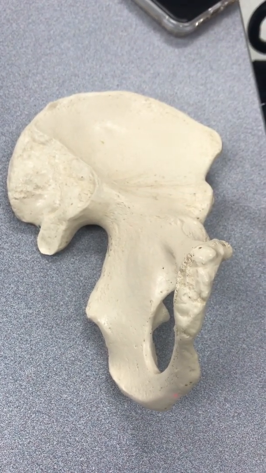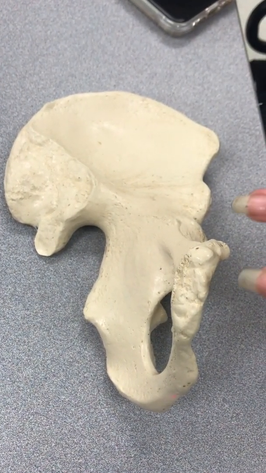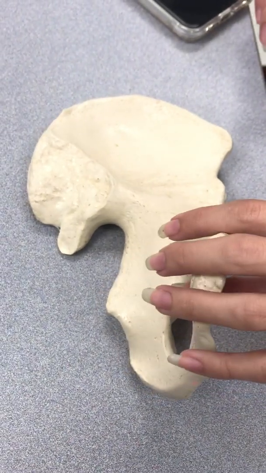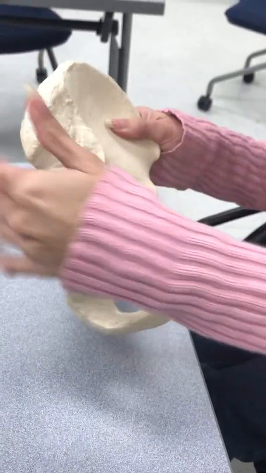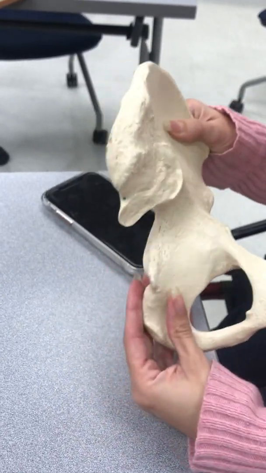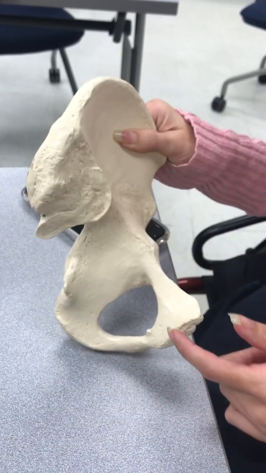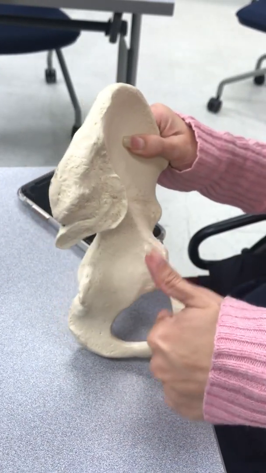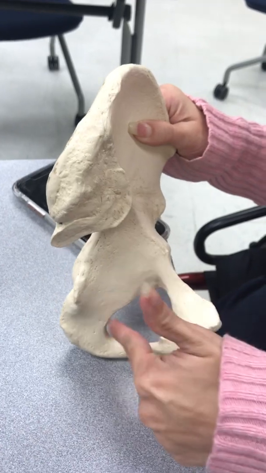Then you have this, the pelvic bone is comprised of three bones fused together. You have the ilium, which is this area right here, the pubis, and the ischium, which is this bone right here. Now, this is the obturator foramen, which is this hole.